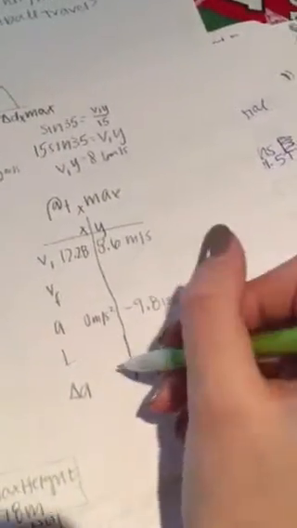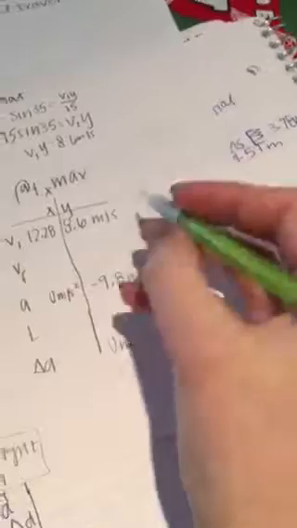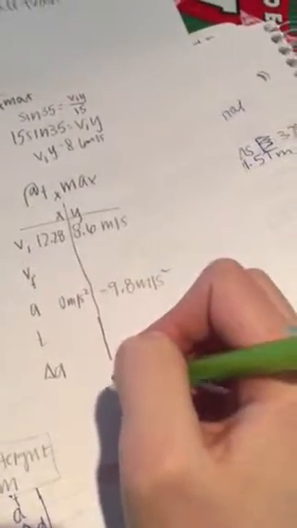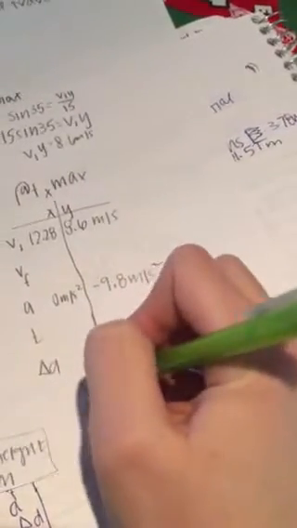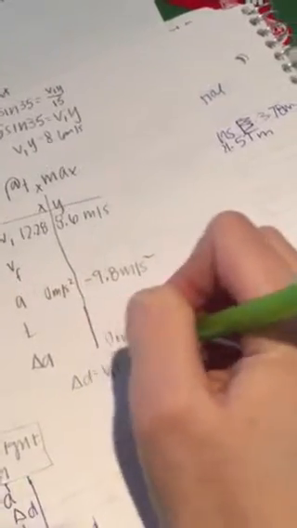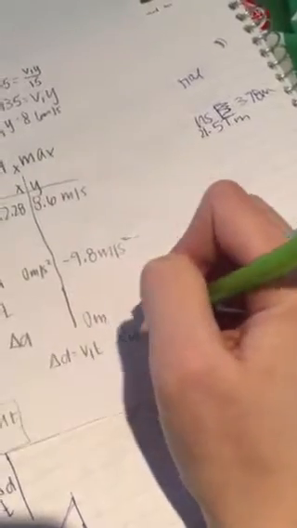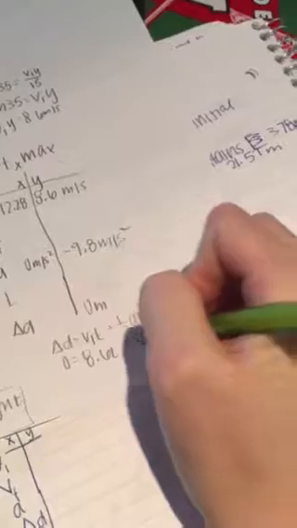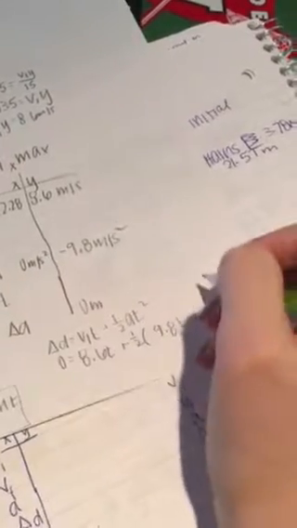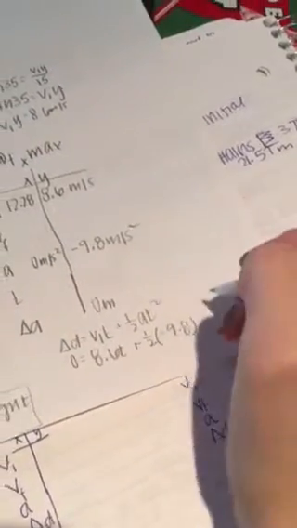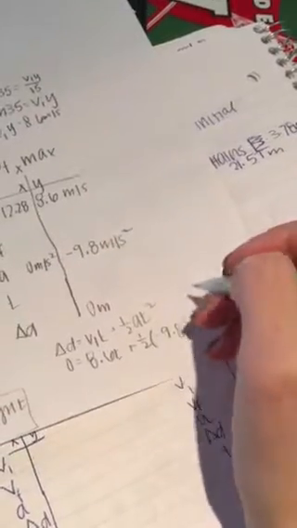Okay. And so now we have to solve for the time, which you use equation 3 for, which says delta d equals vit plus 1/2 at squared. Okay. So you just plug in the numbers. 8.6t plus 1/2 negative 9.8 t squared.